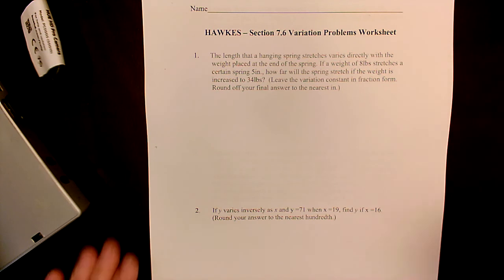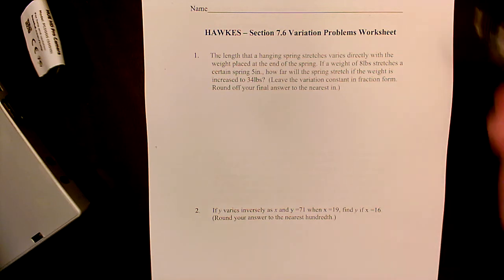I'm just going to go over them slowly and go over the formulas that you need to know. So let's start with number 1. And this worksheet is on your D2L under week 2.